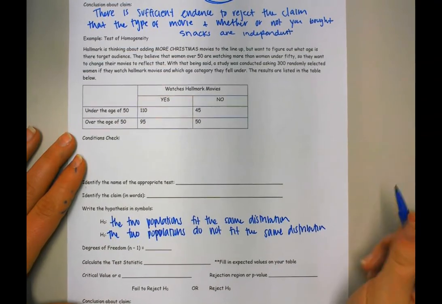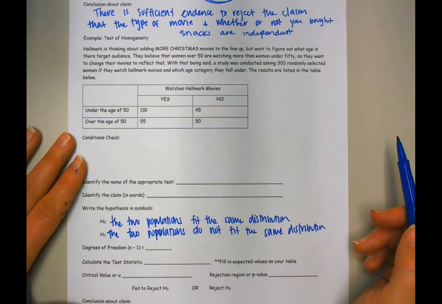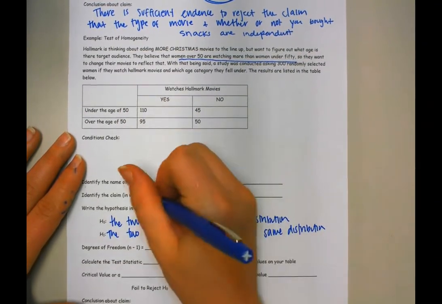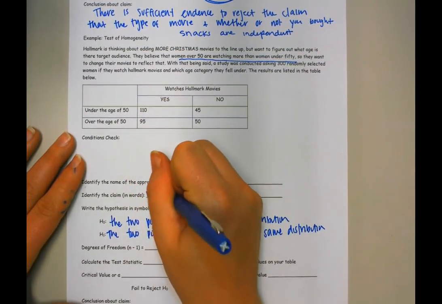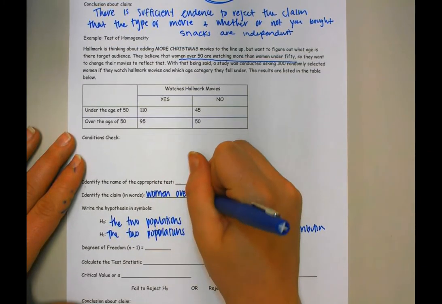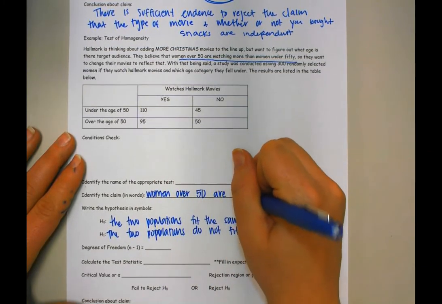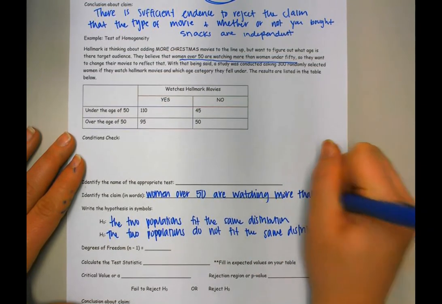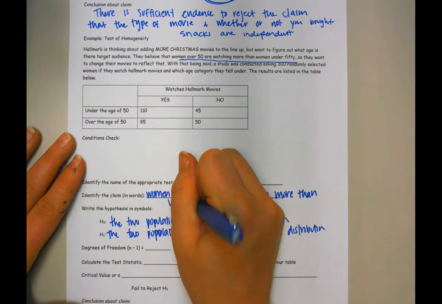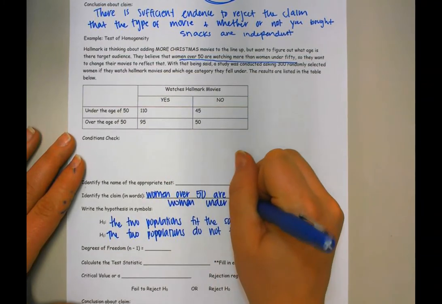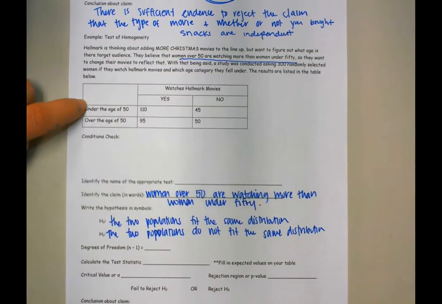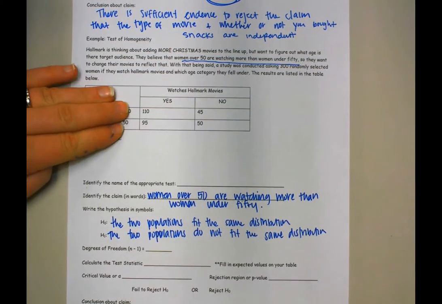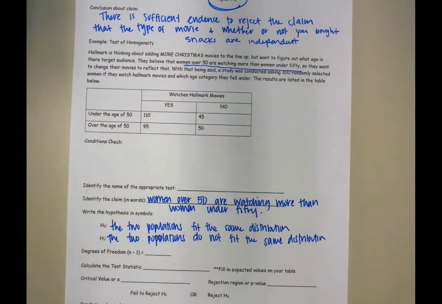And we're actually looking at a claim that women over 50 are watching more than women under 50. So really in our test of homogeneity, we're comparing these two to each other, while in our test of independence, we're testing this category to this column to this row.